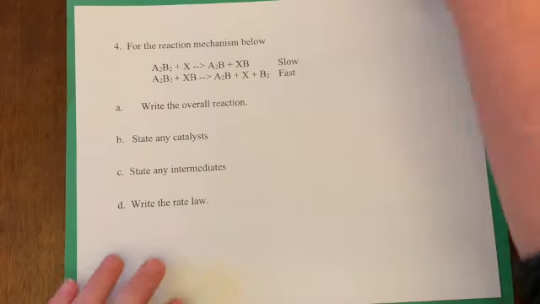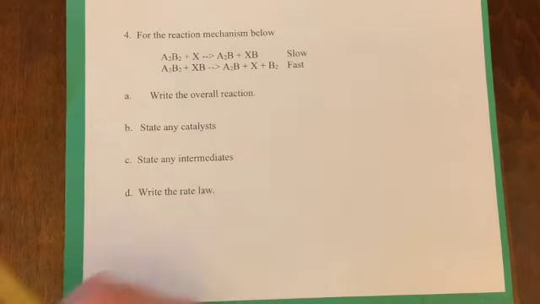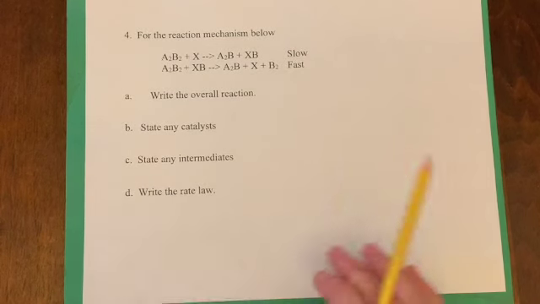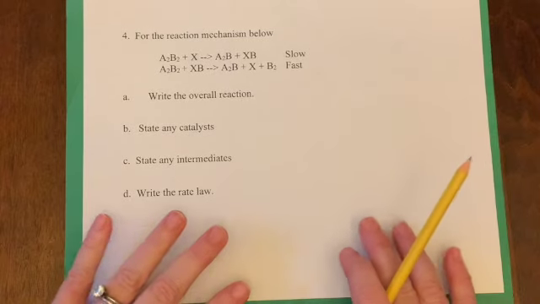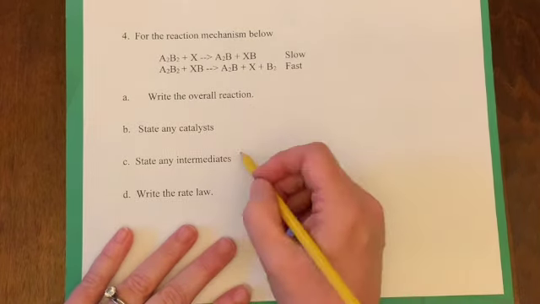All right, so number 4 is bringing us back to reaction rates. Here we're talking about a reaction mechanism. And remember, a reaction mechanism shows all the different steps that took place in a reaction. Most reactions don't occur in one step, they occur in multiple steps. There's several things I can ask you for given a reaction mechanism, and I've gone over several of them here. So, write the overall reaction.